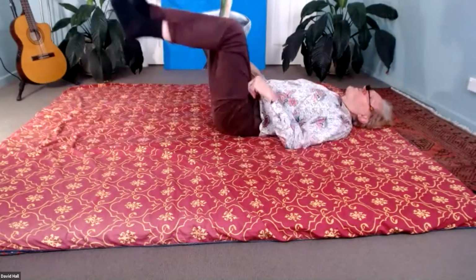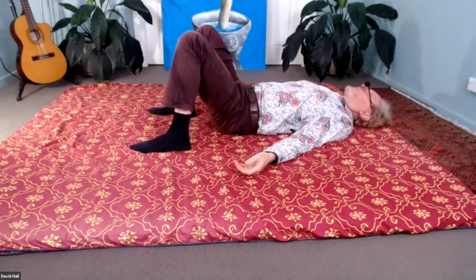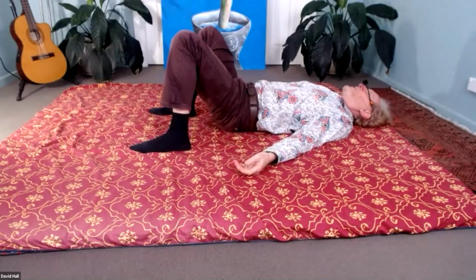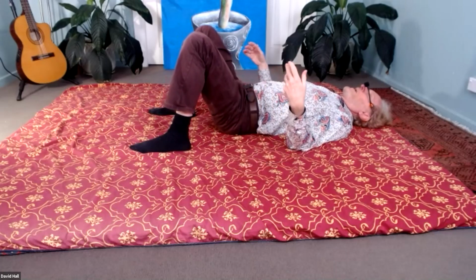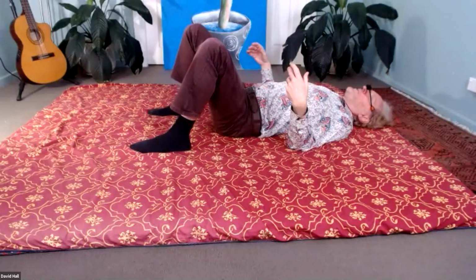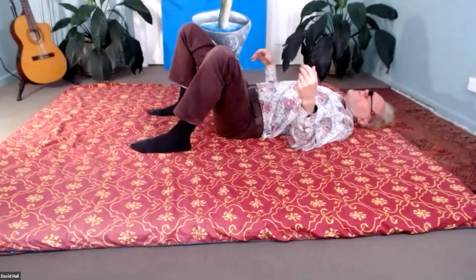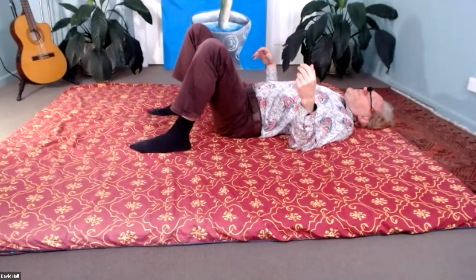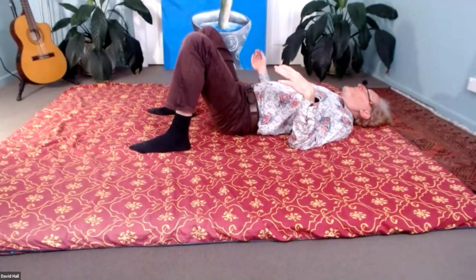And maybe lift your knees, stand your feet on the floor. And as you're rolling your head over to the right, can you press down on the left foot and raise the left hip? That rolls your pelvis over to the right. And then come back to the middle as your head comes back to the middle, and then press on the right foot to raise the right hip and roll your pelvis over to the left. So you're rolling your head and your pelvis side to side.